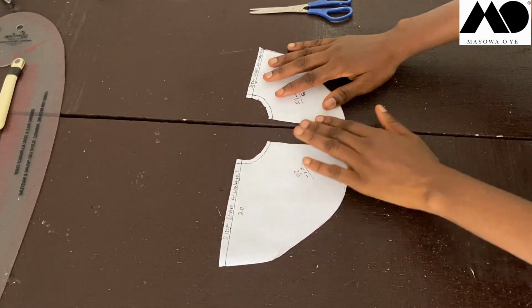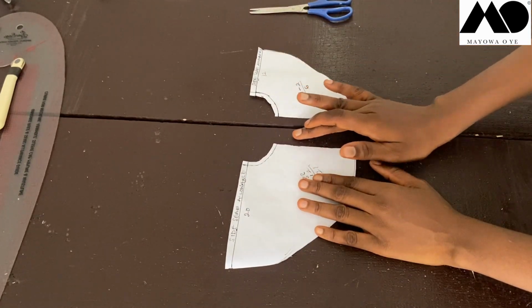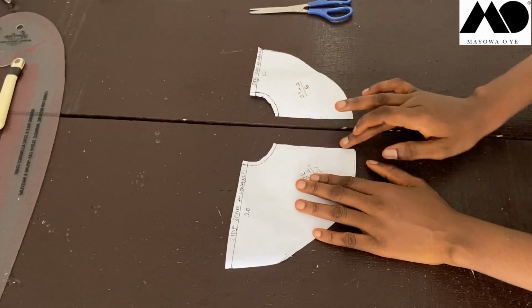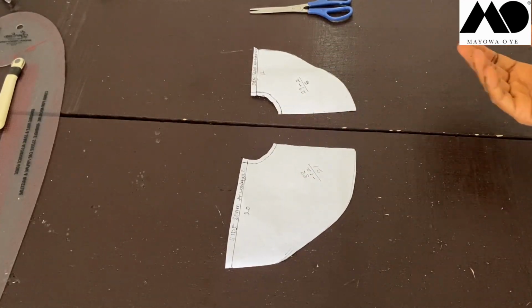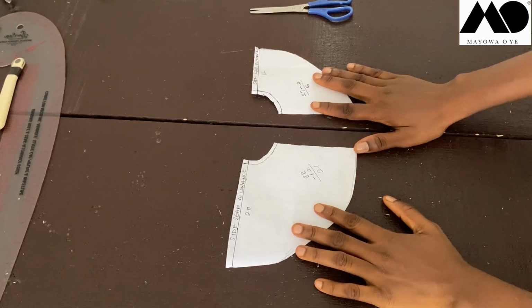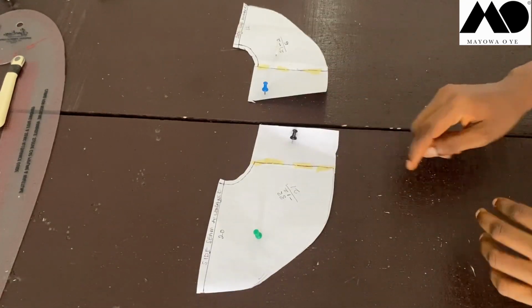So I'm going to place a piece of paper in the middle, here and here, just to locate my zip allowance, because you know your back has to have a zipper at the back. So yeah, this is my new paper added.